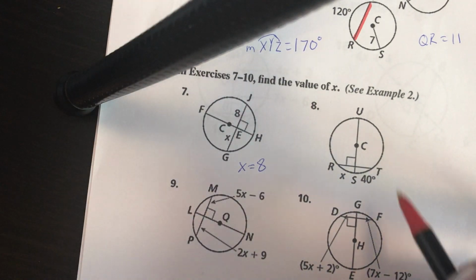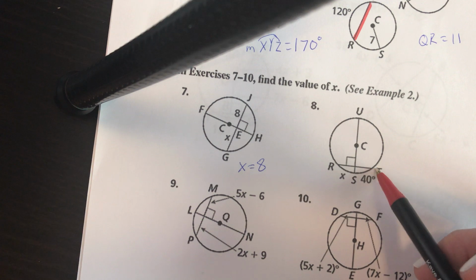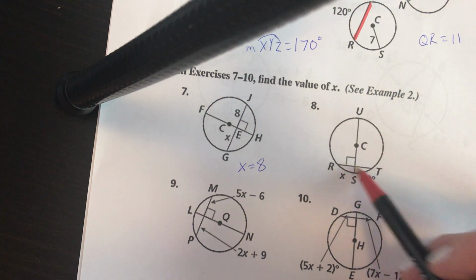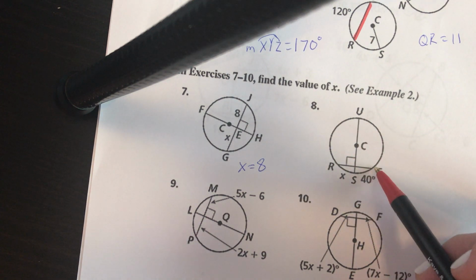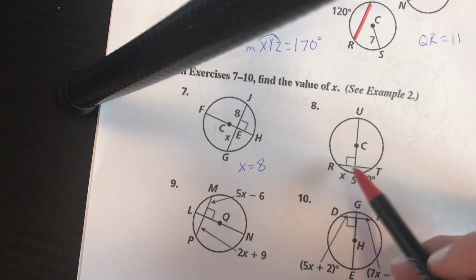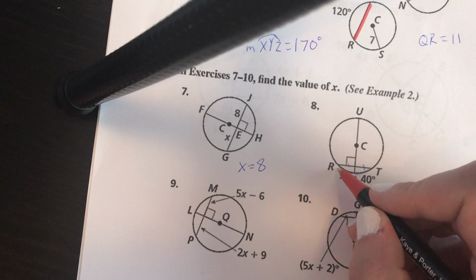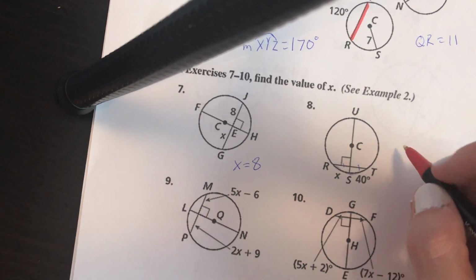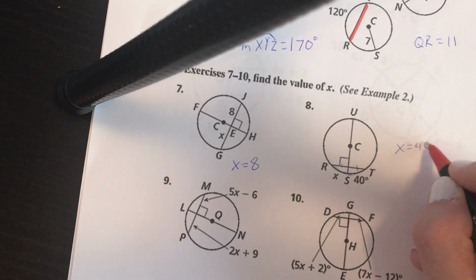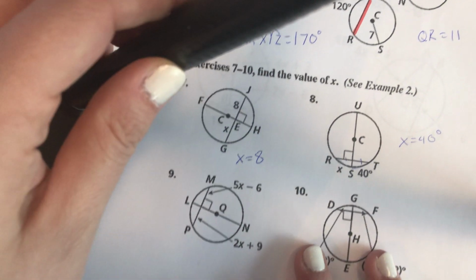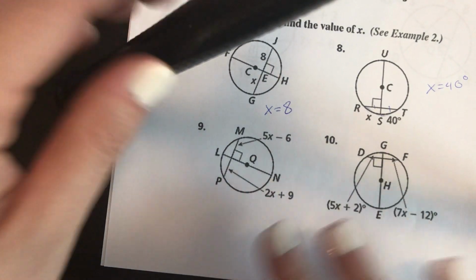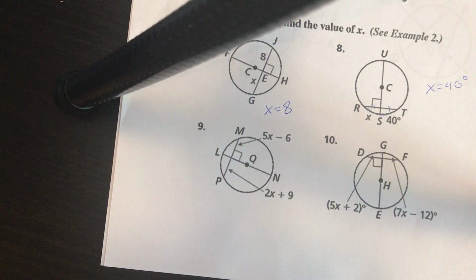All right, then the same theorem, the perpendicular bisector theorem, I know that these are congruent, but also their arcs are congruent. So x is equal to 40 degrees. Go ahead and pause it and try these two on your own.